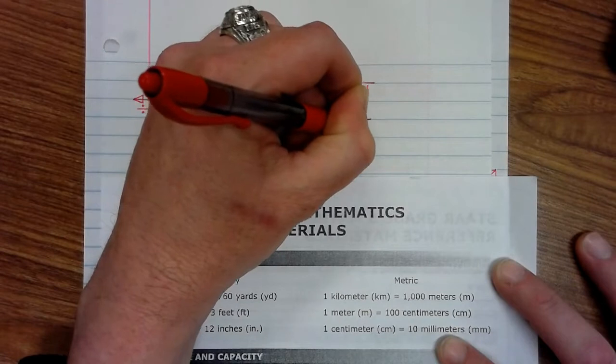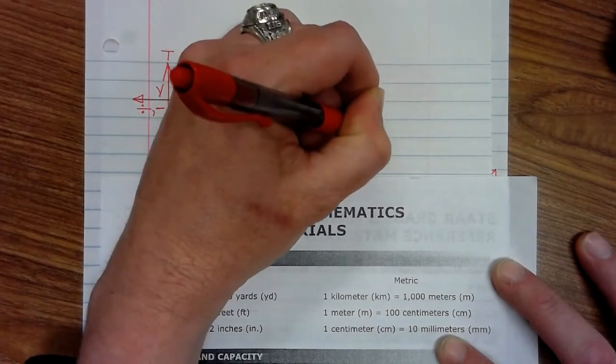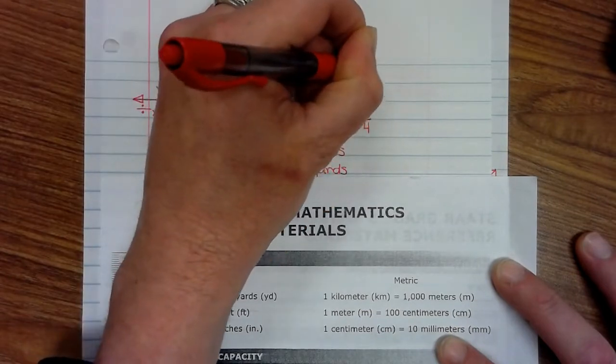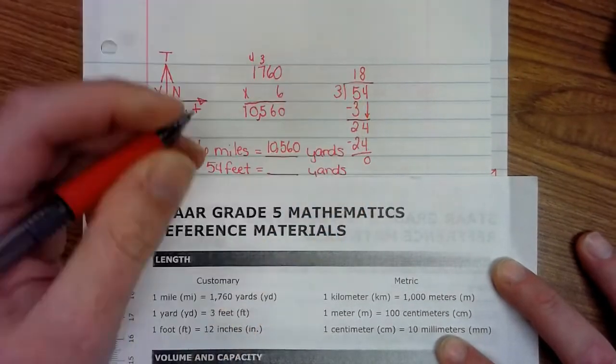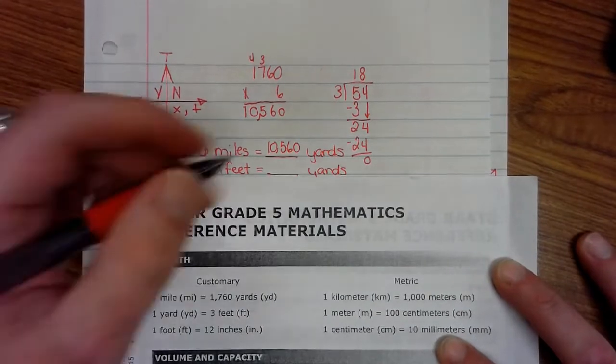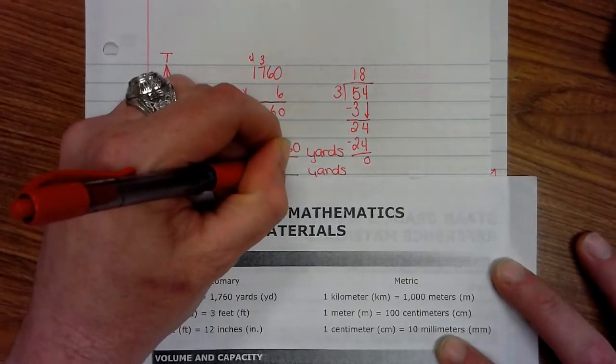Every time I subtract in division, I have to bring a number down. Therefore, 54 feet is 18 yards.